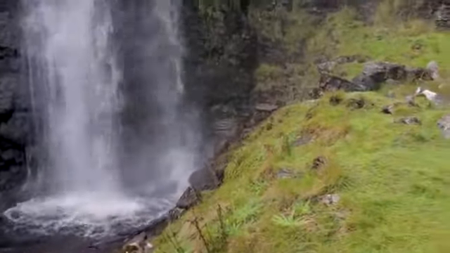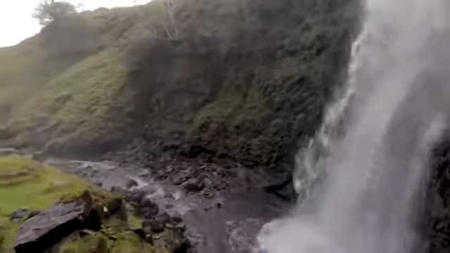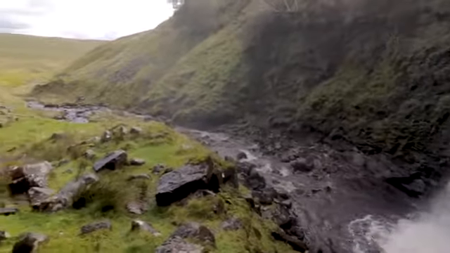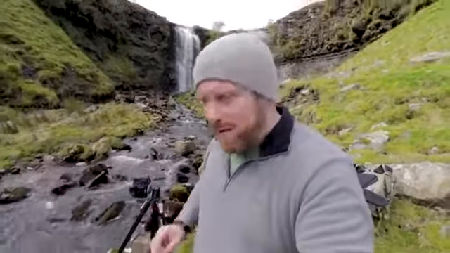ISO for this shot is at 100. I want the least amount of sensitivity from the sensor, and I want a nice clean image, which ISO 100 gives me. So I'm going to wait for the light to go overcast again, and then I'm going to capture this shot. Beautiful scene. Let's shoot it.